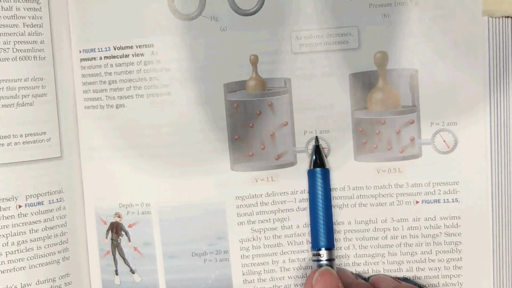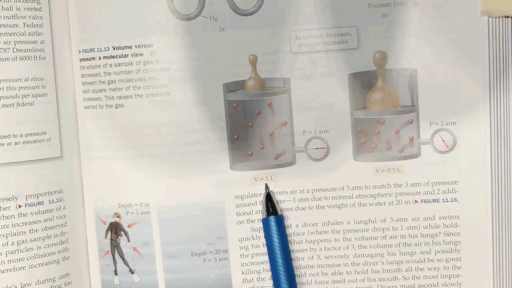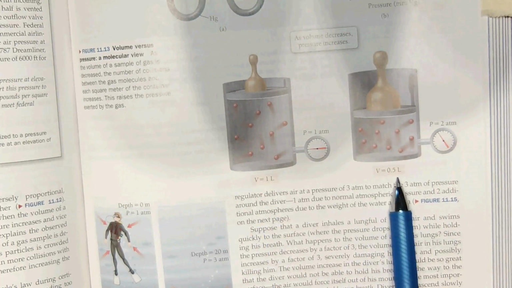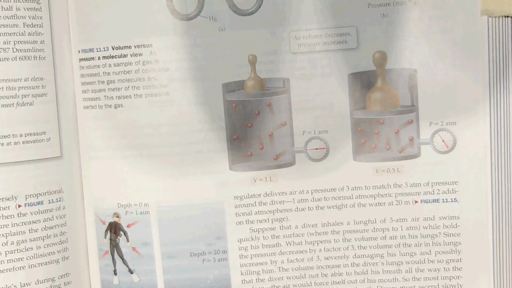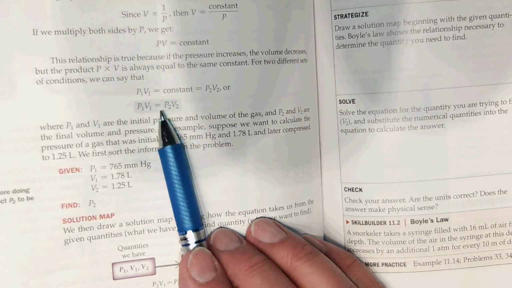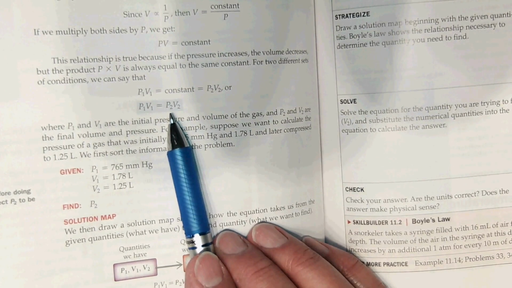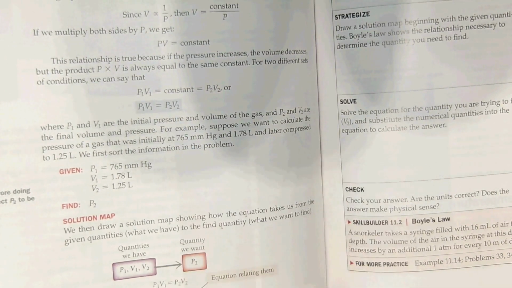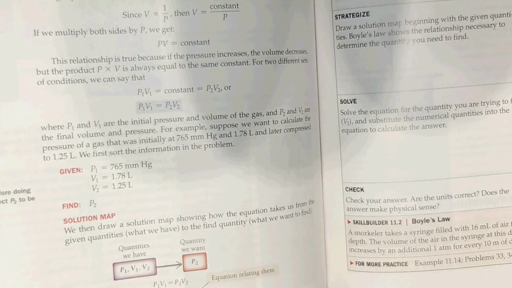P1 is 1 atmosphere. The final pressure is 2 atmospheres. The initial volume and the final volume. So that was Boyle's law. You don't have to worry about this equation here. You'll see why a little bit later in this video, why you don't have to memorize that equation. But you should know Boyle's law, that basically when you put pressure on a gas, the gas will contract.